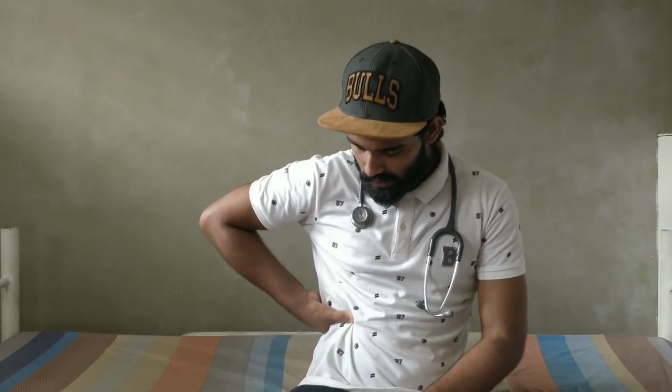And the last is Murphy's Sign. So in the Murphy's Sign, you will hold the patient like this on the costal margin, and then tell the patient to take a breath. And when patient will take breath, he will suddenly stop taking breath. This is positive sign for Murphy. So that means the cholecystitis is present over there. So that's all. We are done with the abdominal examination.